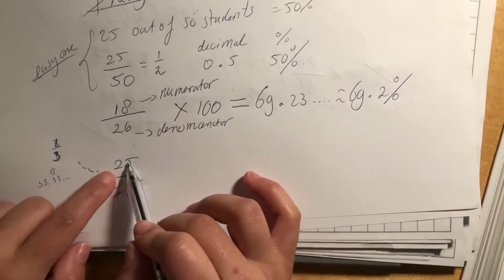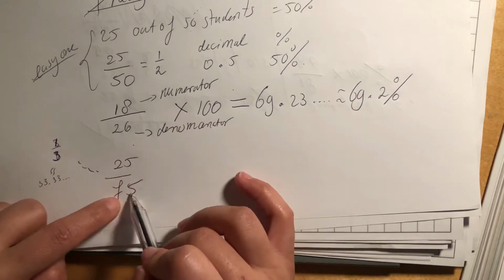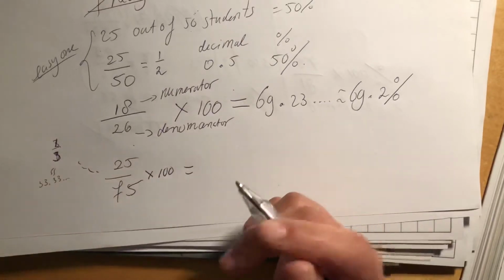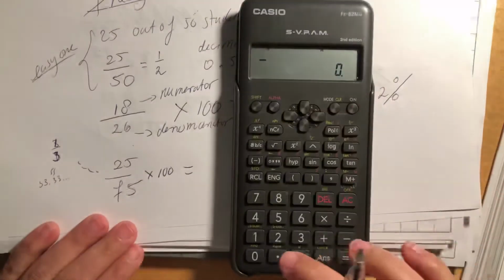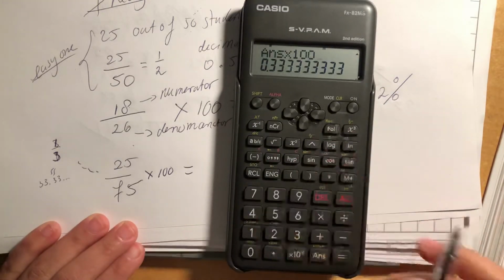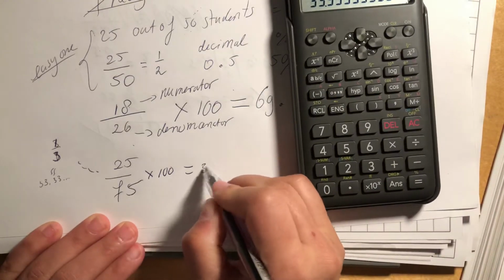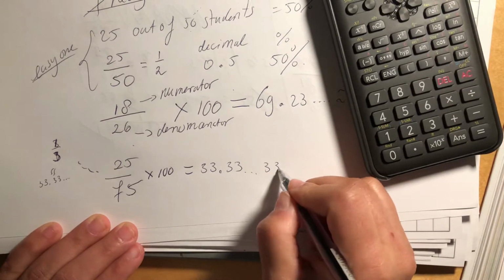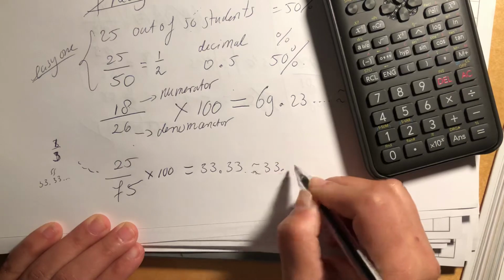25 students failed the math test, 75 students in total. You multiply times 100. What is the percentage that we will get? 25 divided by 75, times 100 immediately, boom, indeed, 33.33, and we round to one decimal, 33.3%.